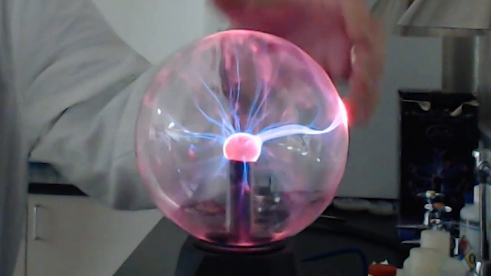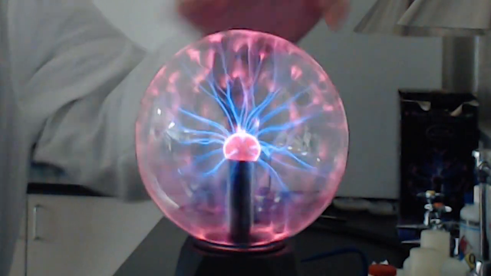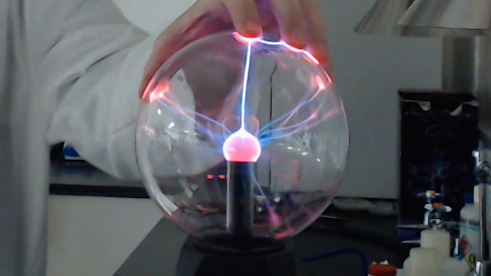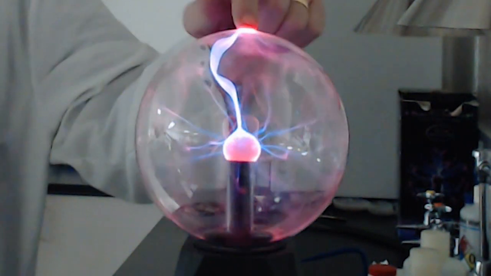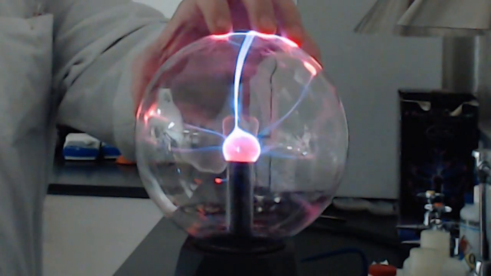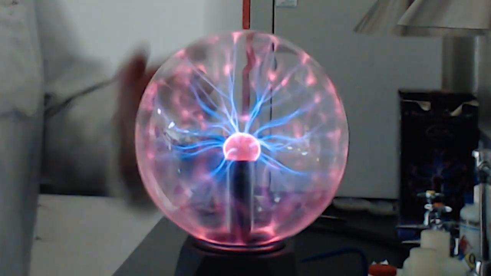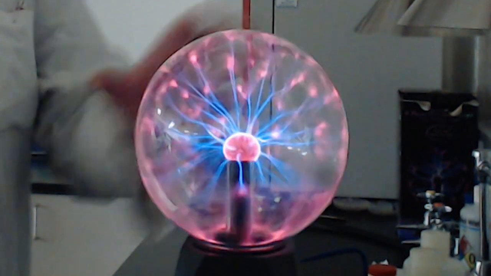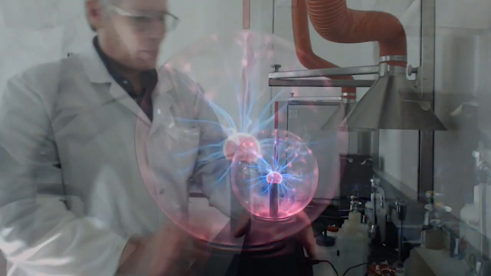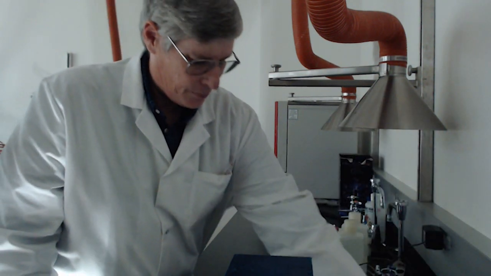center sphere over to the outer sphere, and we can see the plasma as it goes. So we're actually watching the flow of electricity as it's being conducted through this plasma ball. Now, in chemistry, we like to label all the compounds as either strong, weak, or non-electrolytes. So I'm going to put the plasma ball down for this moment.